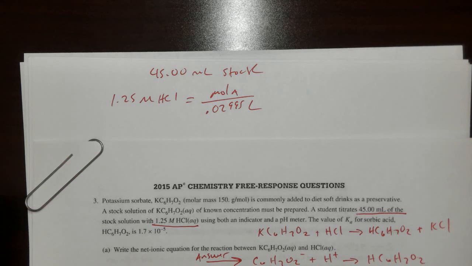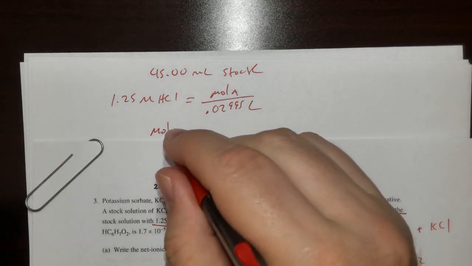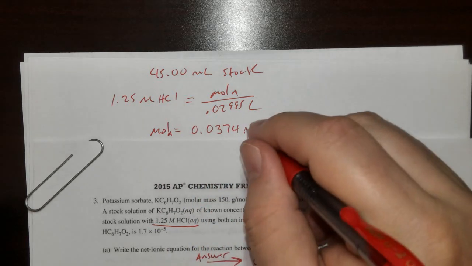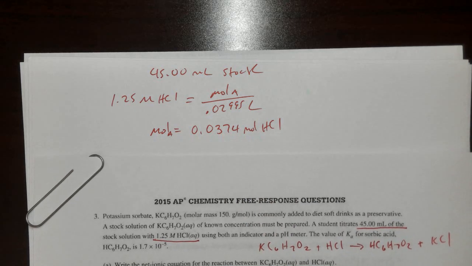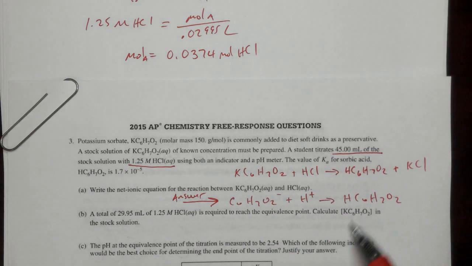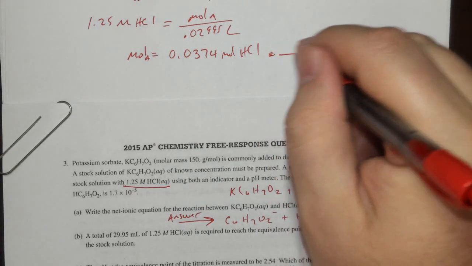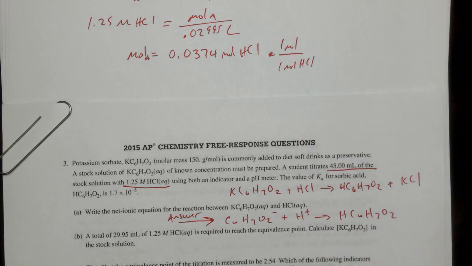1.25 times 0.02995, so we're going to use 0.0374 moles of HCl. Alright, from our chemical equation we can see this is a 1-to-1 ratio using either equation. You don't have to use the net ionic for the stoichiometry, you can use the regular one. And so I need to show my stoichiometry: 1 mole of HCl per 1 mole of, let's just call it potassium sorbate, whatever.